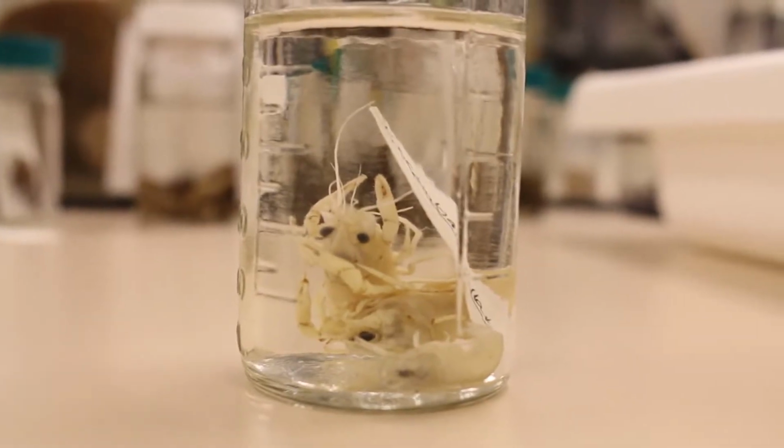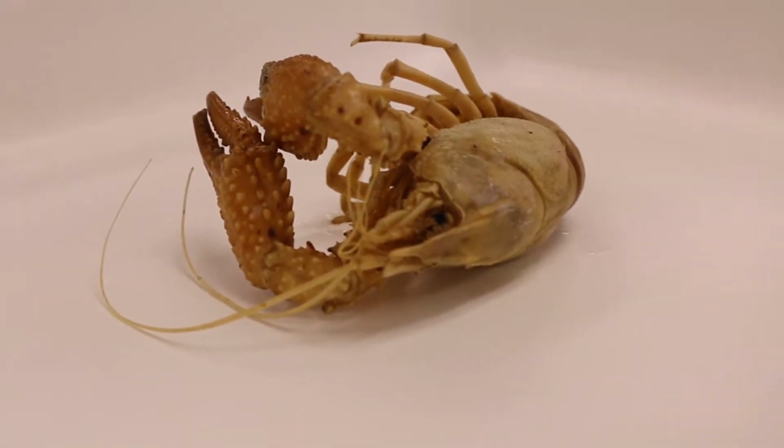I'm interested in studying invasive species, and that's because invasive species can cause dramatic changes to an ecosystem, even just by introducing one new species. An example of that is the rusty crayfish, which I've done a lot of previous research on. When this crayfish is introduced to a lake or a stream, it can cause dramatic declines in aquatic plants.